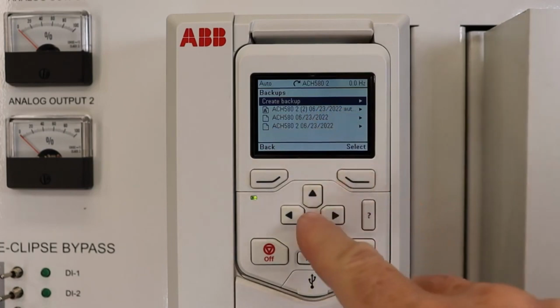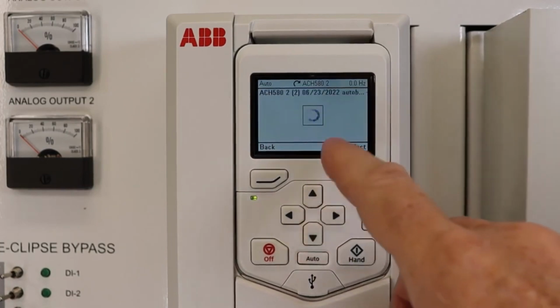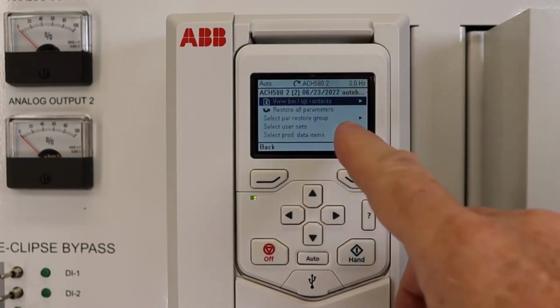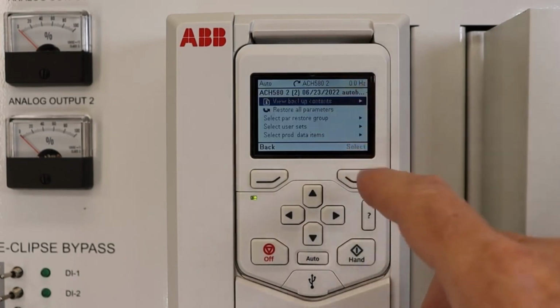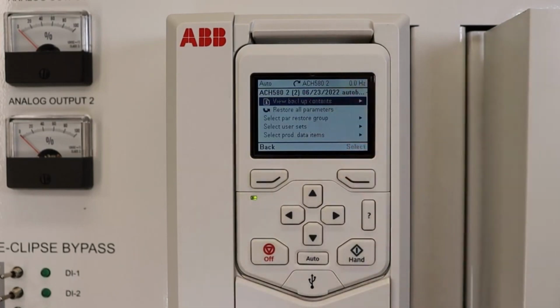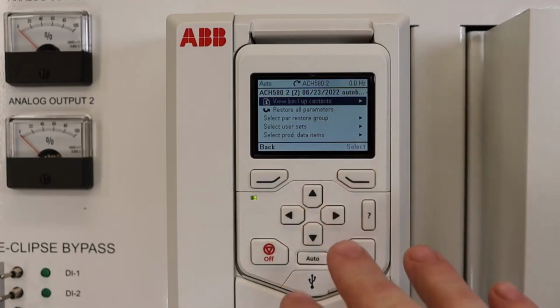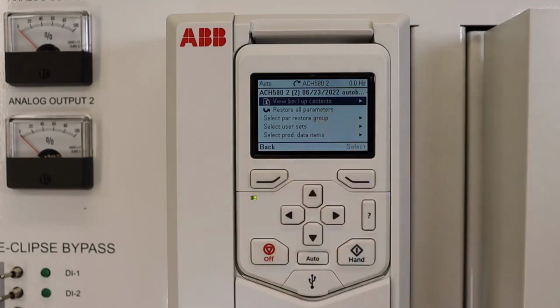So if we select that, what we're looking at is an automatic backup that occurred 2 hours after the last parameter was changed. Now, this occurs anytime a parameter was changed through the keypad. If something was done through fieldbus, the keypad doesn't know something was changed, therefore it wouldn't actually occur.